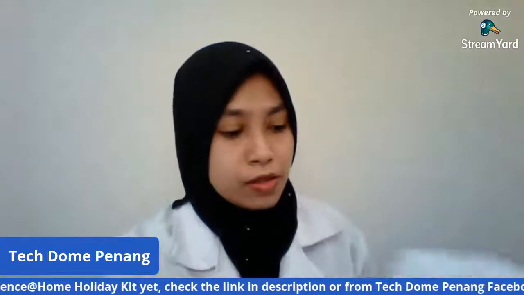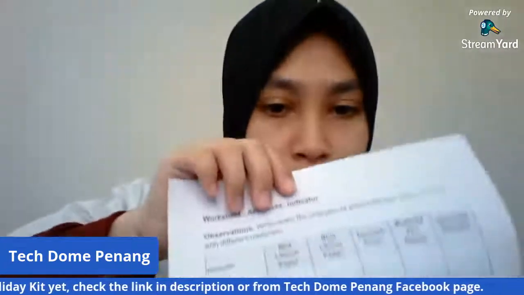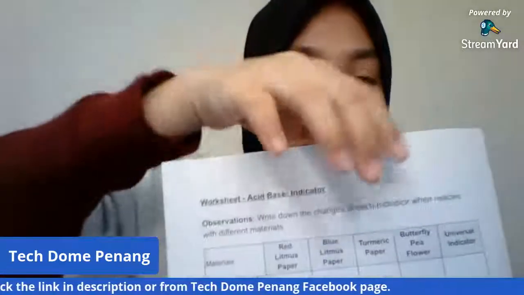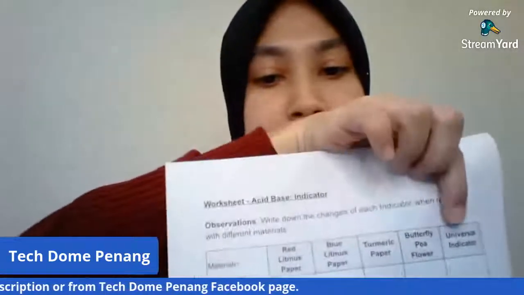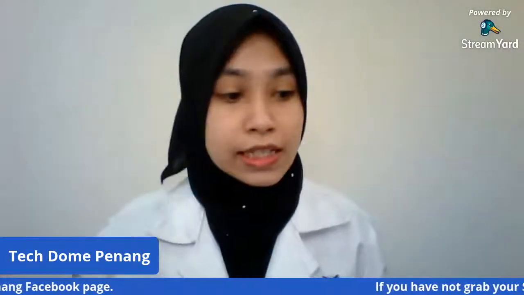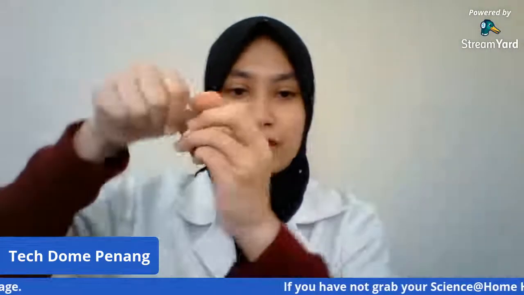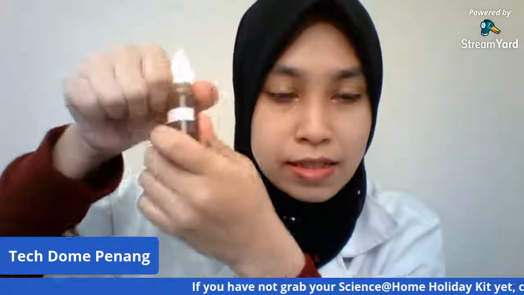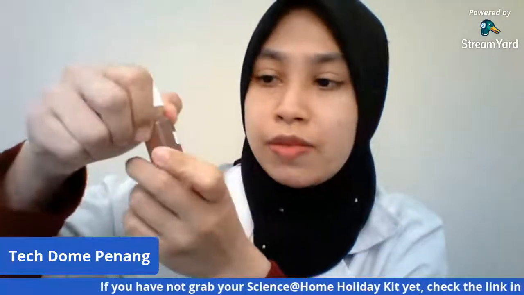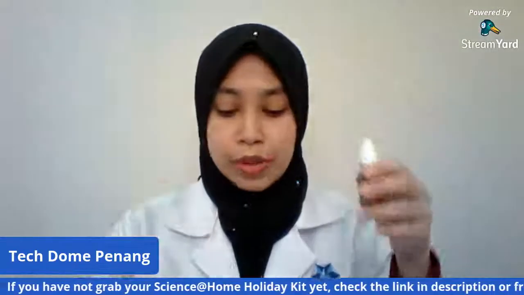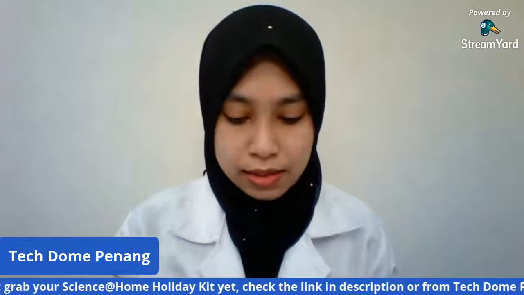For the last one, we are going to use the universal indicator. Where is the universal indicator? In the bottle. So it is here. This is the universal indicator. Now we will use cup B to test.